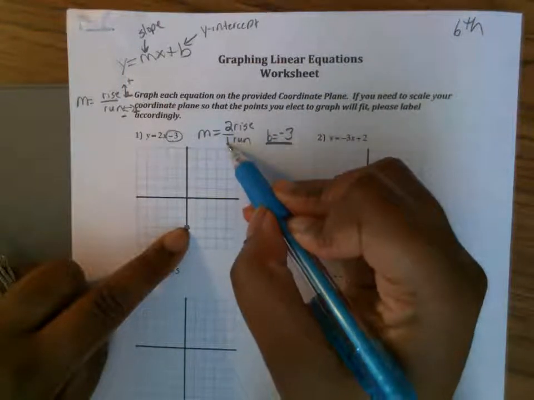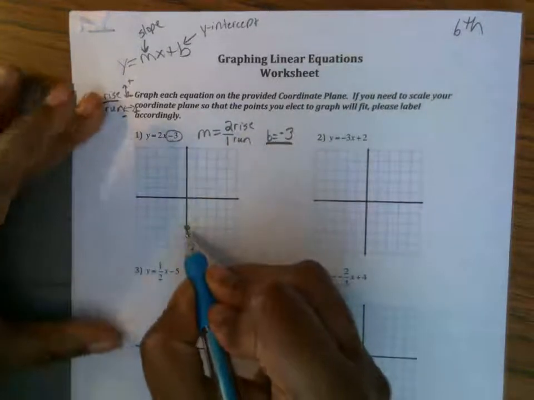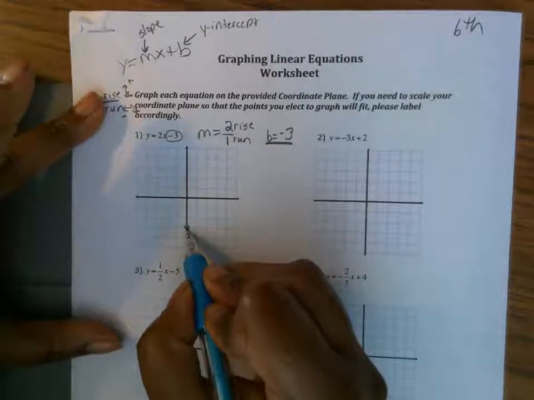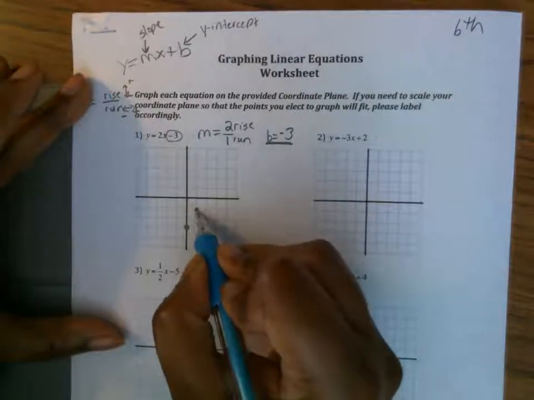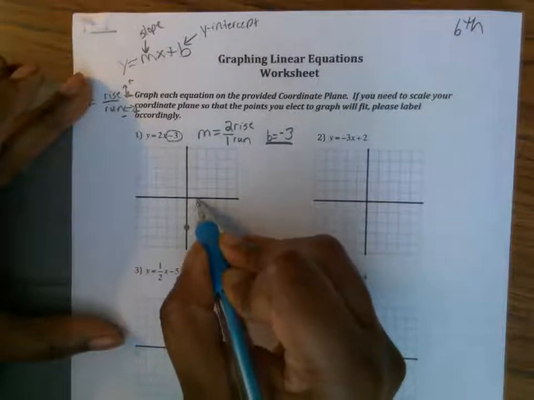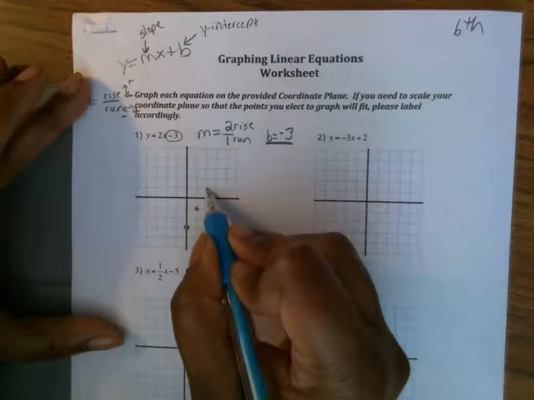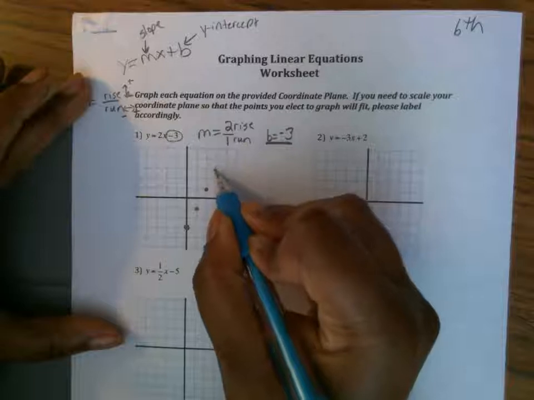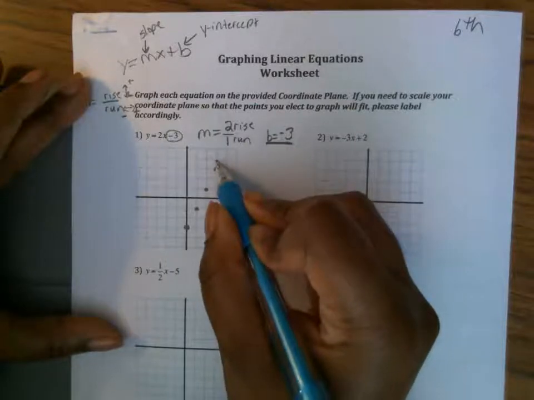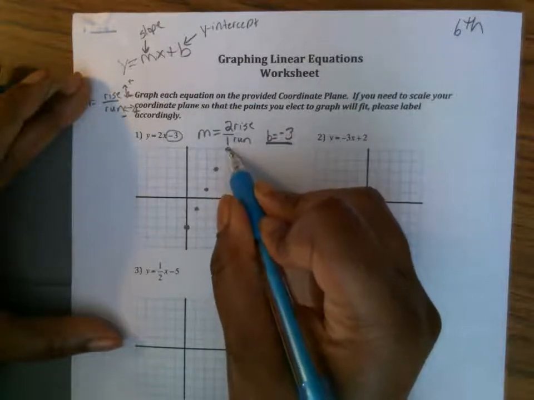Our run is positive 1, so go to the right 1. So it's up 2 and to the right 1. Up 1, 2, and to the right 1, put your point there. Repeat that for the next points.